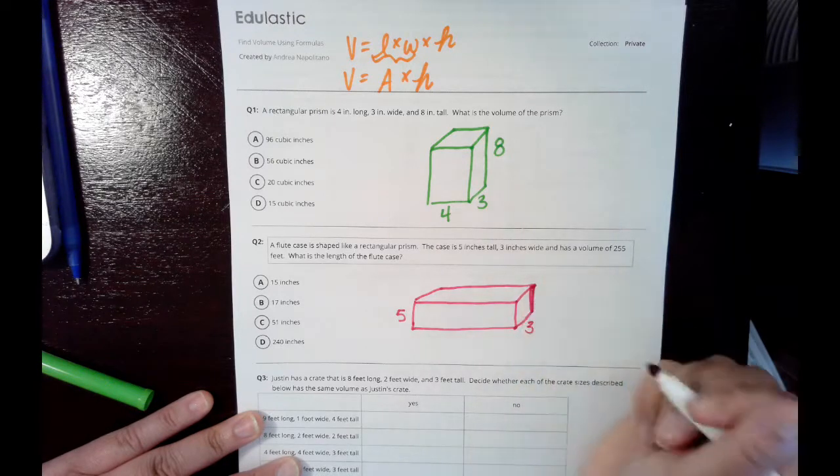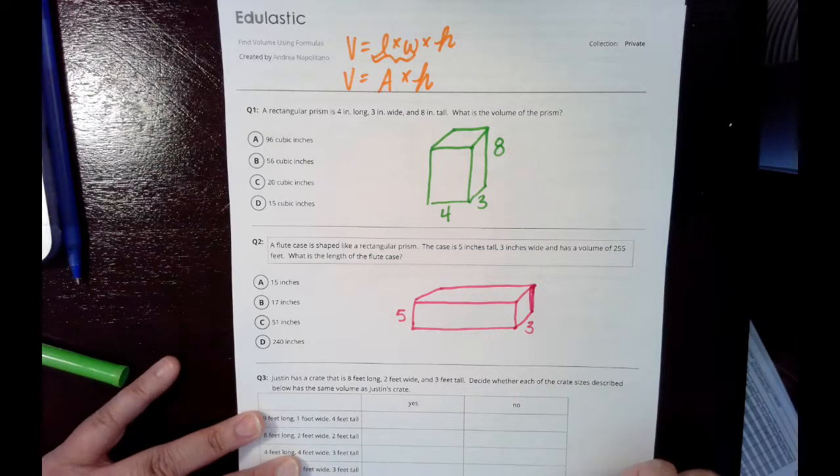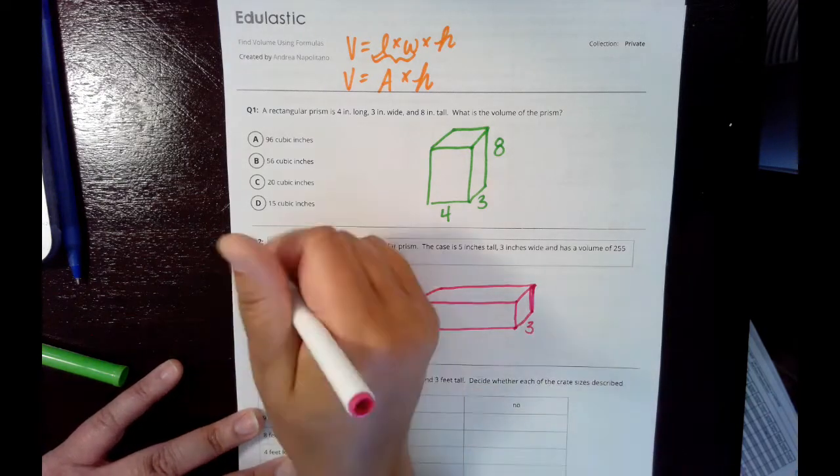And has a volume of 255 feet. Now, why did I say feet? Clearly, it's not going to be feet because that would be the world's most gigantic flute case. It should be inches. Okay, whatever. It's inches. I'm going to change that on the test.